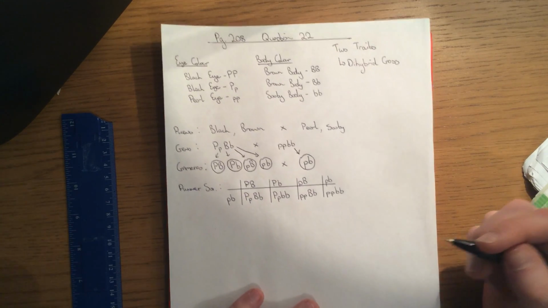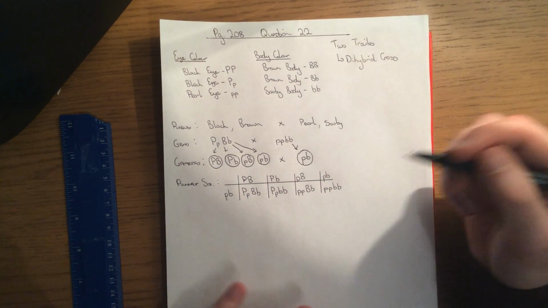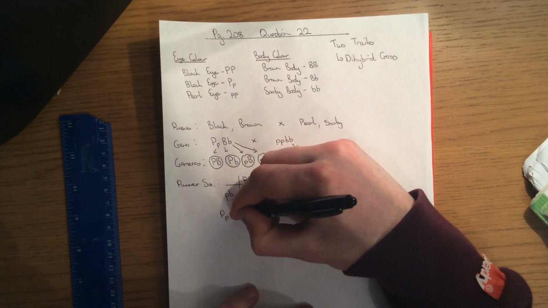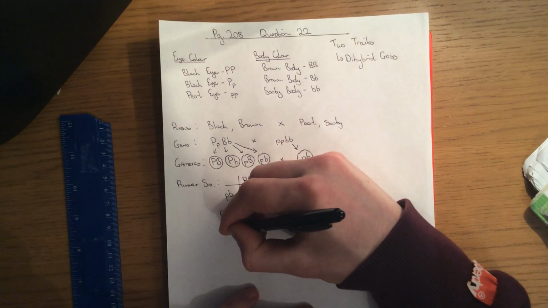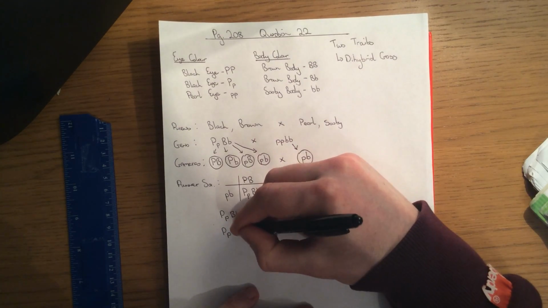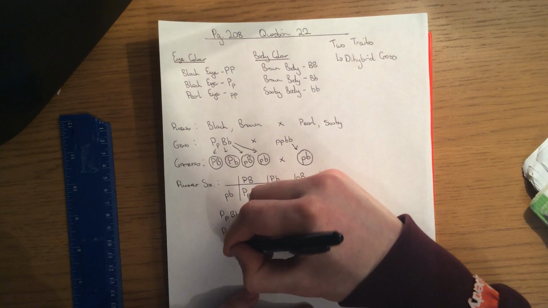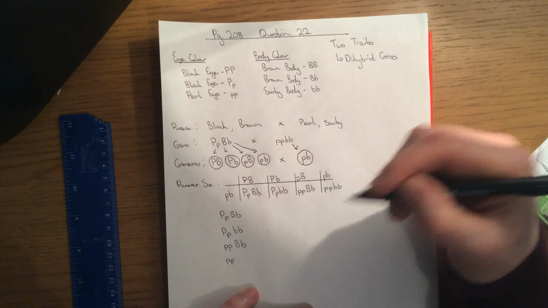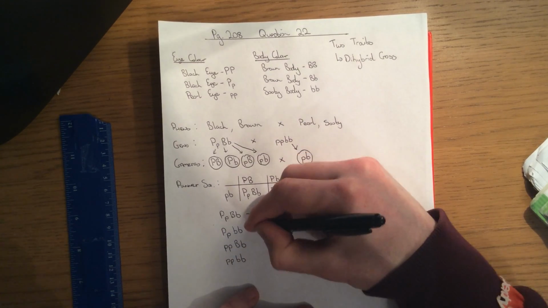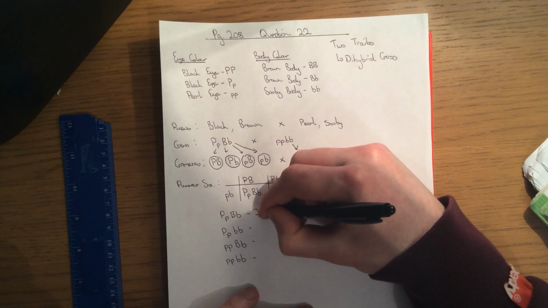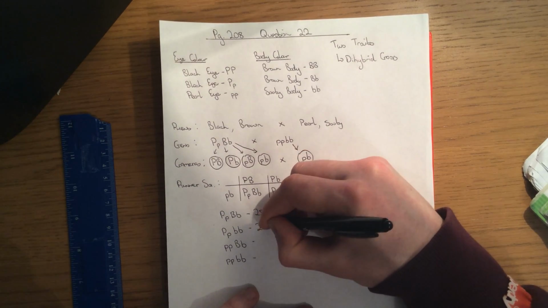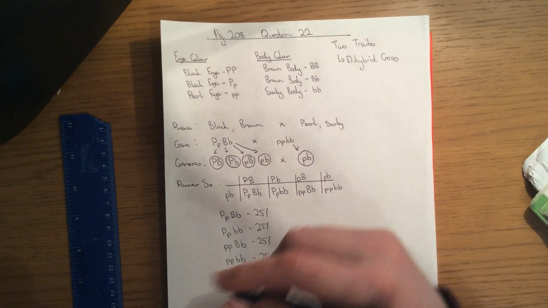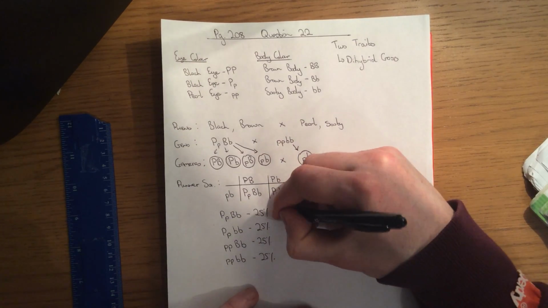Okay, so there are 4 different outcomes here. All that we have to do then is just refer back to our index and work out our percentages. So we have capital P, small p, capital B, lowercase b; capital P, small p, small b, small b; small p, small p, capital B, small b; and then small p, small p, small b, small b. Okay, each of these is 25%. It's a 1 in 4 chance for all of them. We have 4 outcomes here, so our ratio is 1 to 1 to 1 to 1, so that's the way it has to be.